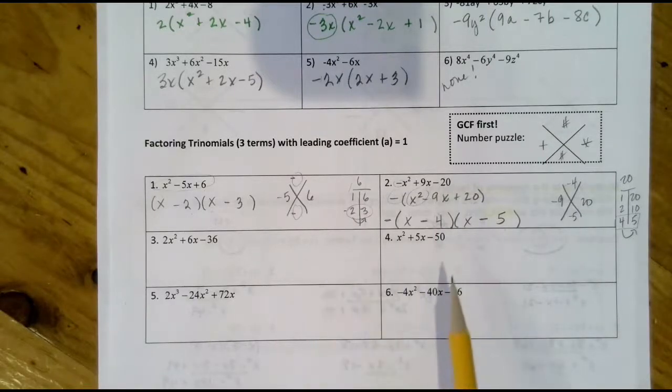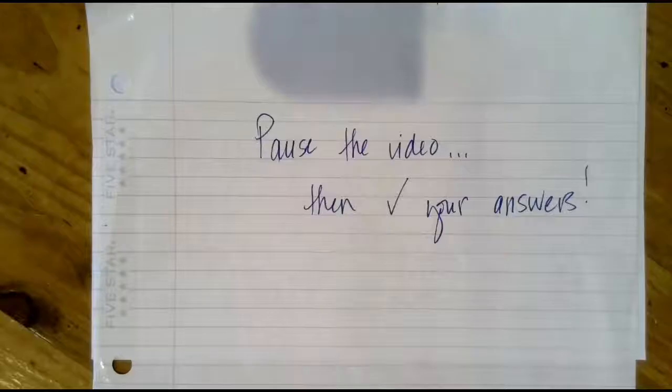Why don't you have a go at 3, 4, 5, and 6 and see how you do. Okay, let's see how you did.